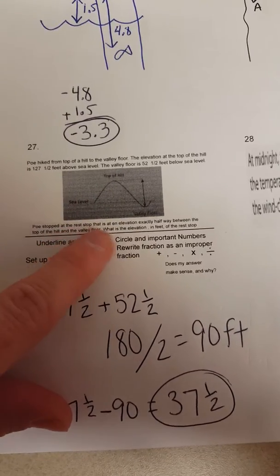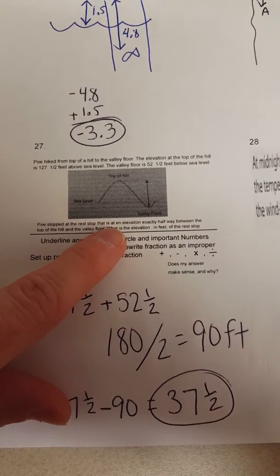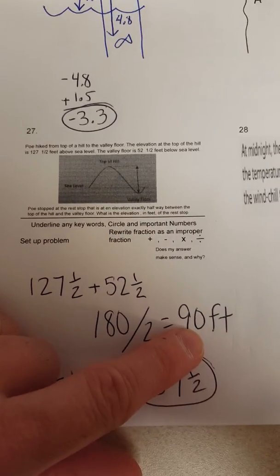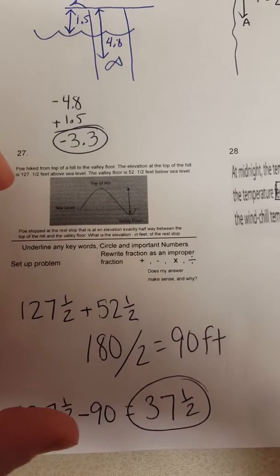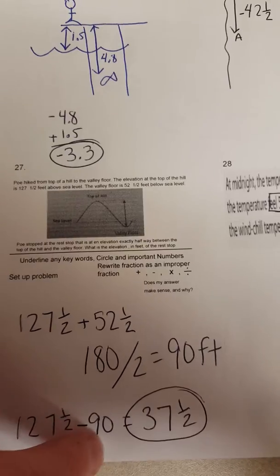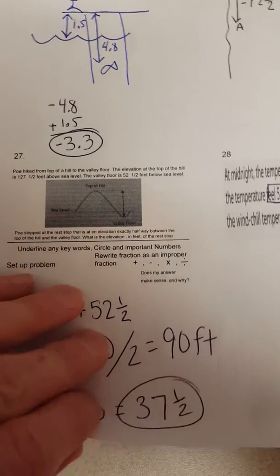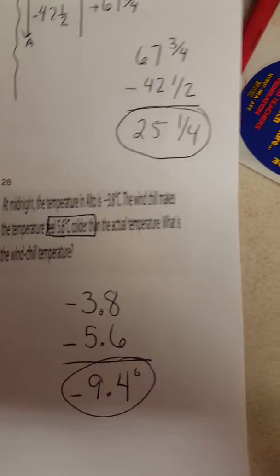And it's saying that he stopped exactly halfway. Halfway is 90 feet. But it's not 90 feet up, it's 90 feet from the top. So 27.5 minus 90 is negative 37.5.